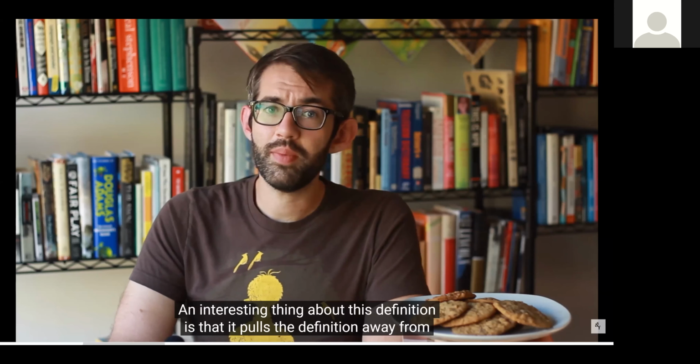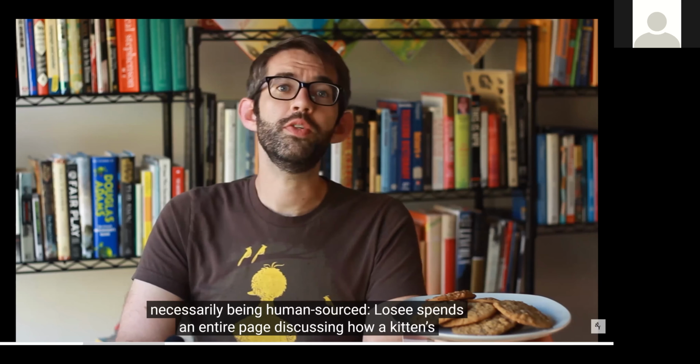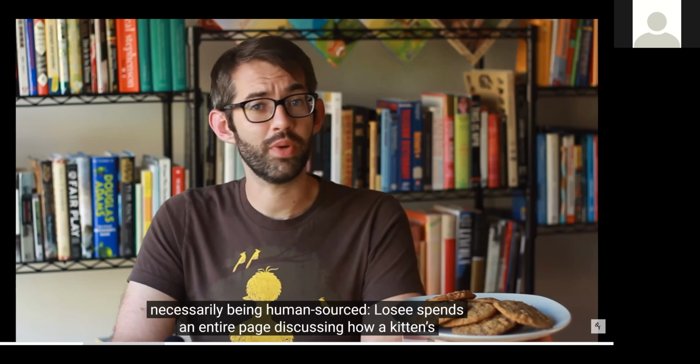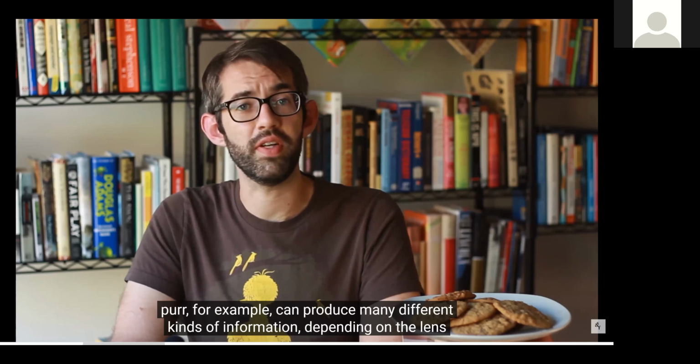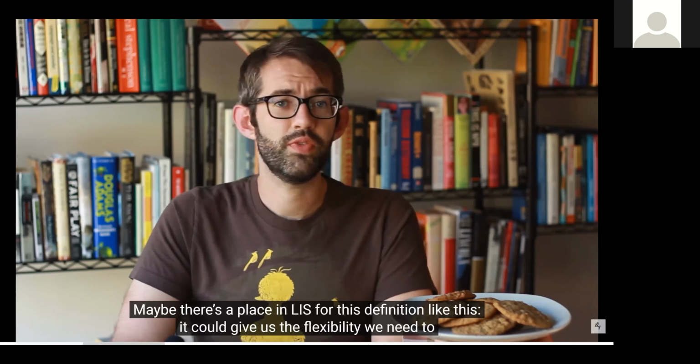An interesting thing about this definition is that it pulls the definition away from being necessarily human-sourced. Losey spends an entire page discussing how a kitten's purr, for example, can produce many kinds of different information, depending on the lens through which one considers it. Maybe there's a place in LIS for a definition like this.